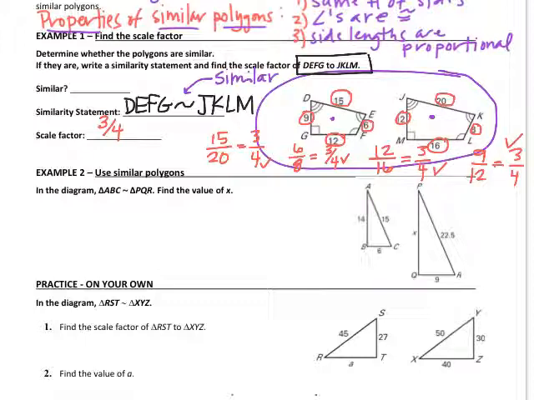We don't have to write the congruent sign because remember, these two polygons are not the exact same, but they're similar. They have a similar shape, but the size is definitely different. So yes, they are similar. We couldn't say initially that they were until we verified that they have the same exact scale factor on all of the corresponding sides.